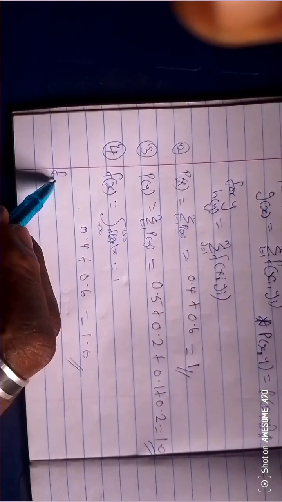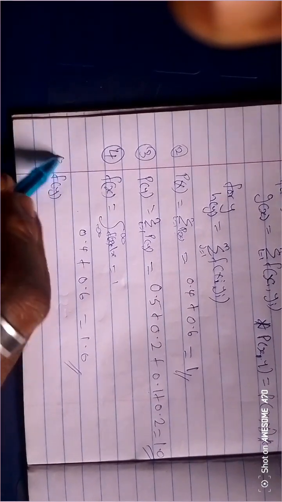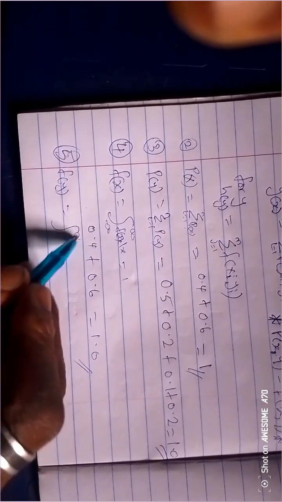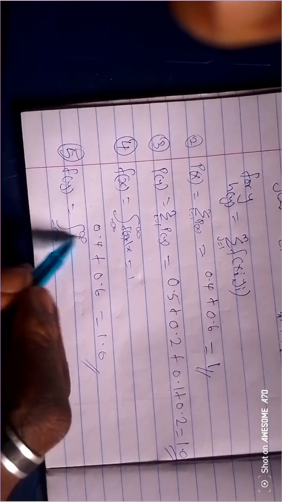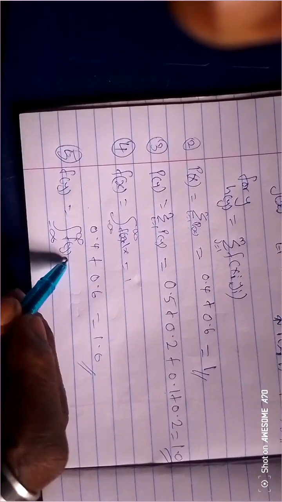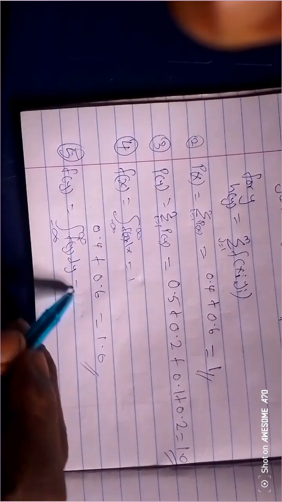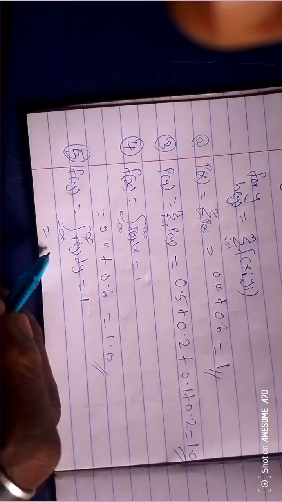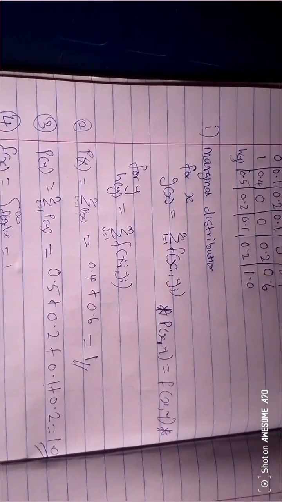Now for the function of y, we have to find f. If I ask you to find f of y, number 5 now, that is given as the integral of this and this minus this and this. So you have here that f of y, now you're using y here, right? Now the y must be equal to 1. When you're solving this, it becomes equal to the values you are given here: 0.5 plus 0.2 plus 0.1 plus 0.2. Everything should give 1. You can put 1.0 if you want. If you don't want, you can leave it there. So this is everything about that.